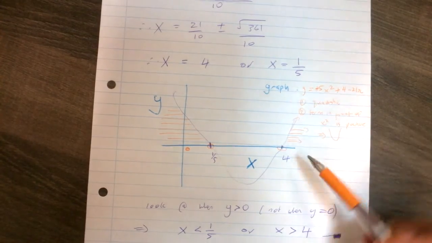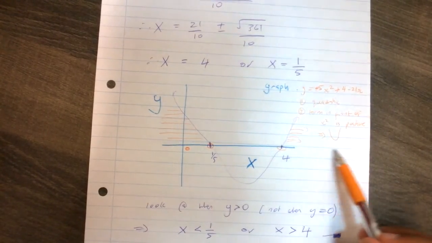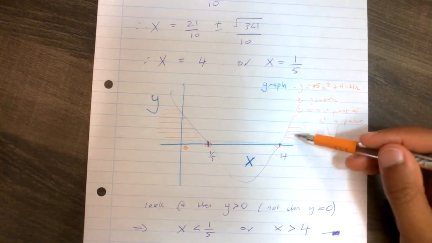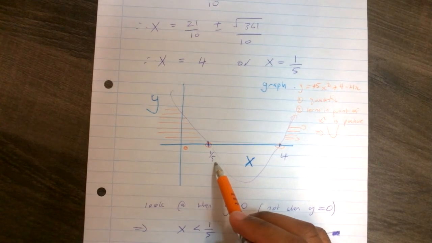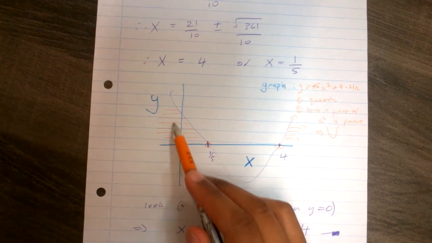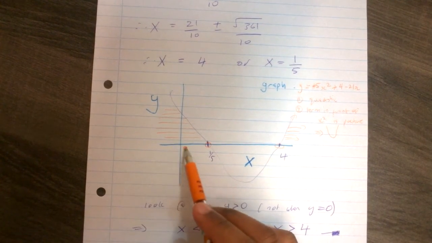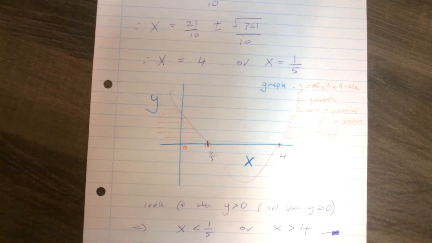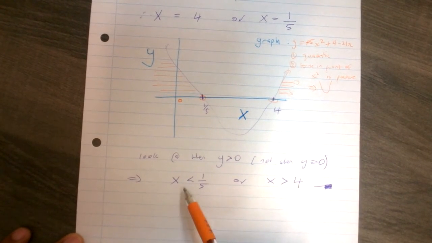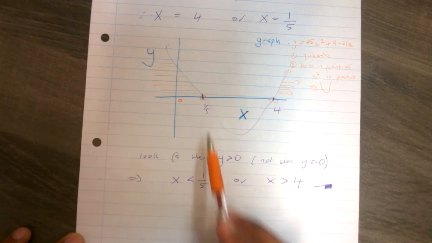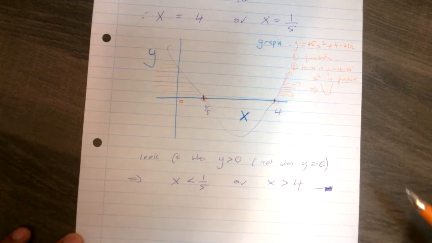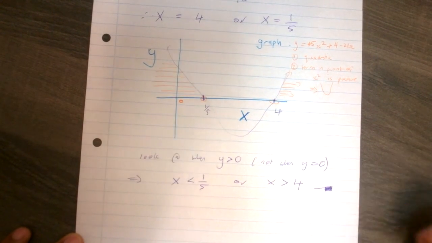In other words, when x is greater than 4, y is greater than 0, or when x is less than 1 over 5, y is greater than 0. Putting that in equations: x is less than 1 over 5 or x is greater than 4. And this is simply your answer.